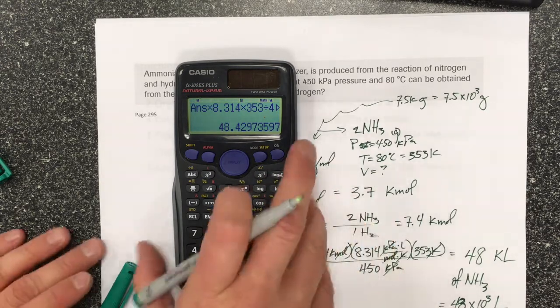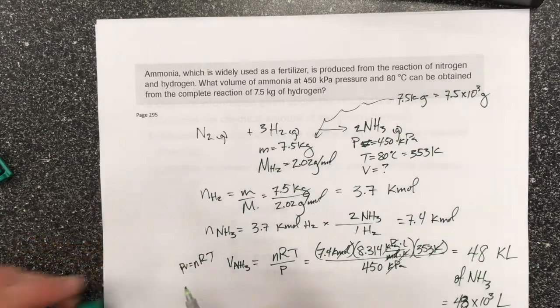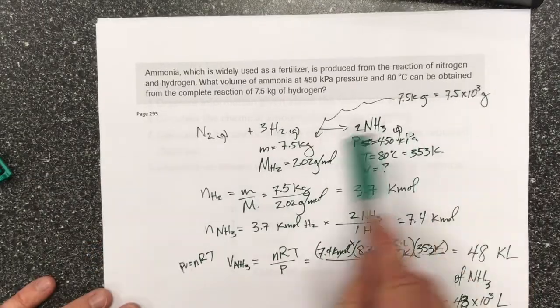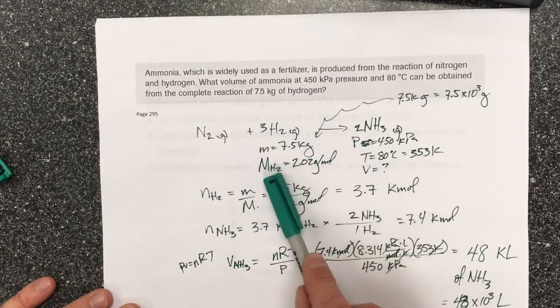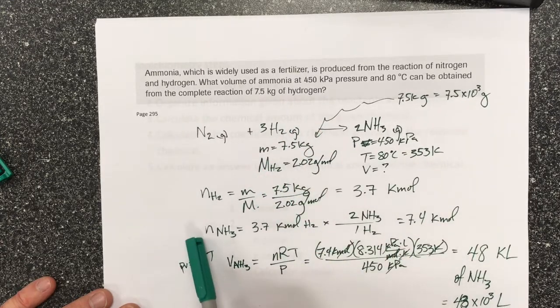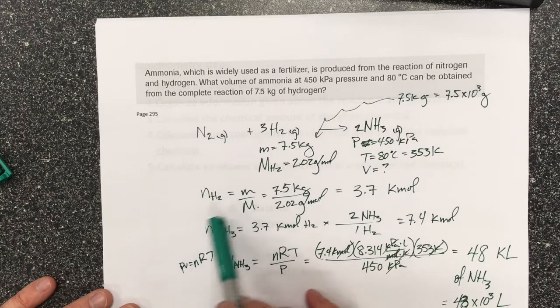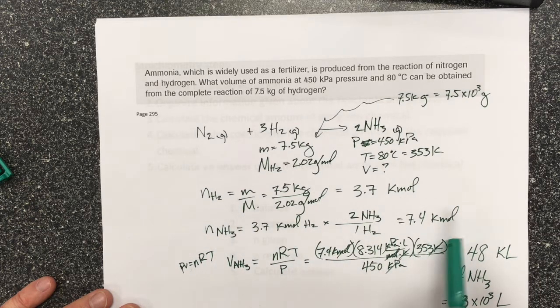Anyhow, that's the second example of gas stoichiometry. You always use a balanced reaction, organize your information, calculate the number of moles of the given, the thing you have enough information to get, and then convert it to the chemical amount or mole of the thing you require. Then you use that to calculate something else.